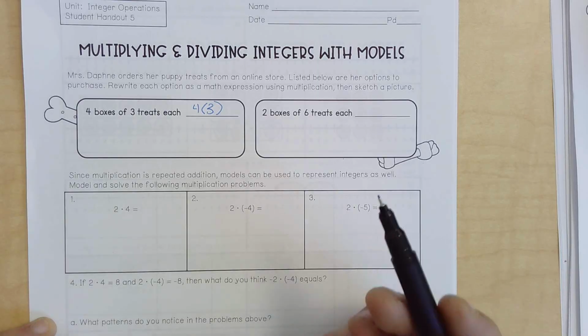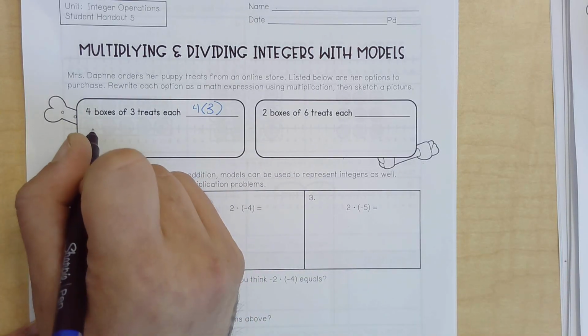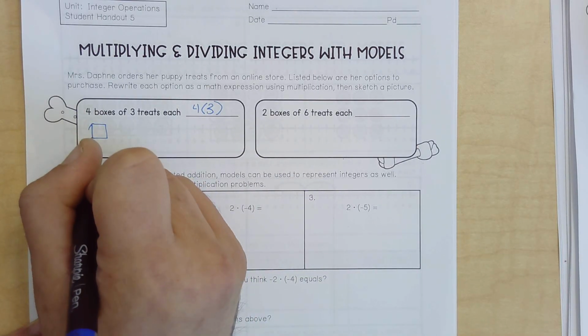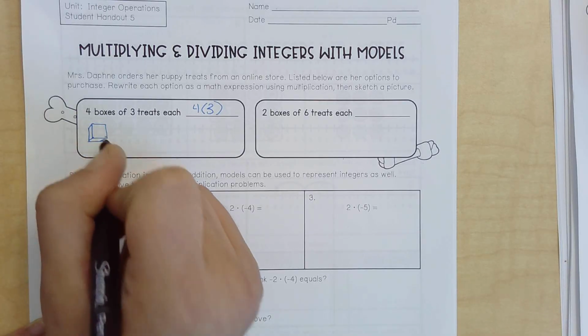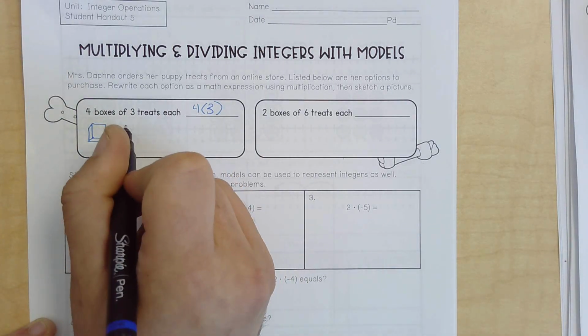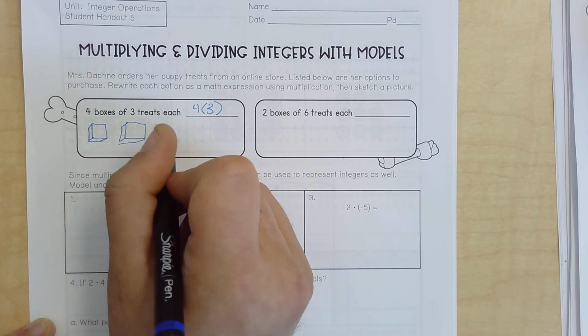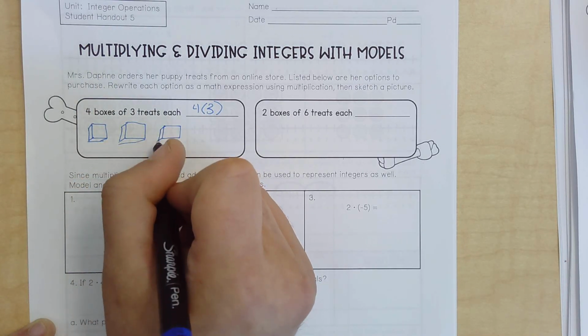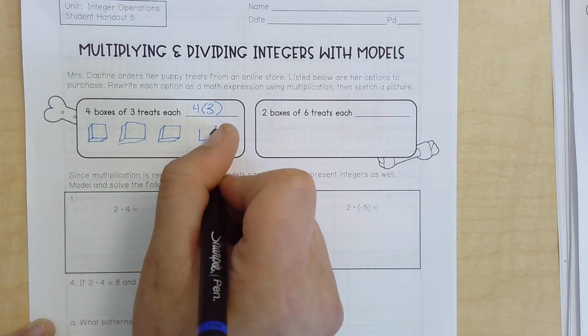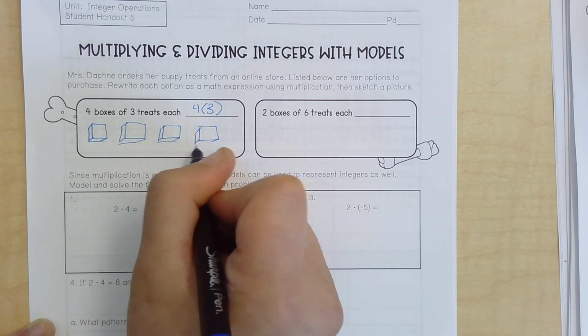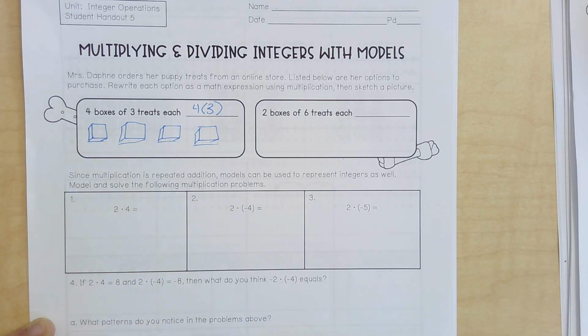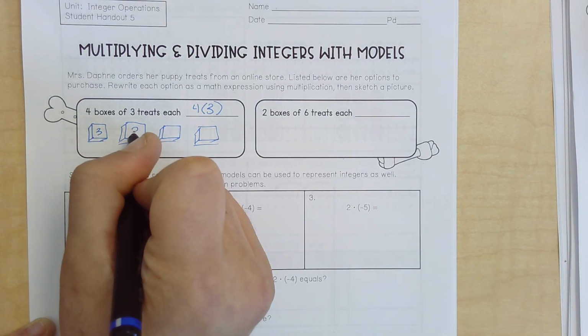And what I'm going to do is visualize that. I'm going to draw 4 boxes. Nothing crazy. I'm not a great artist, okay? But 1, 2, 3, and 4. Awesome. Now, in each of these 4 boxes are 3 treats.